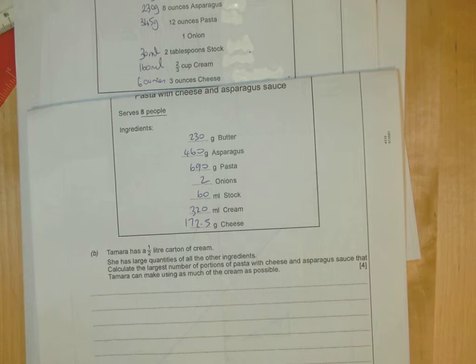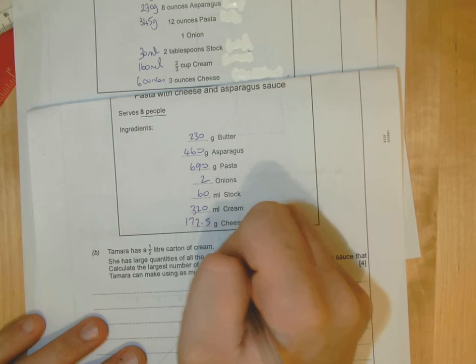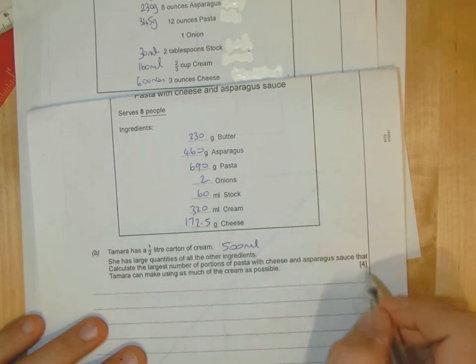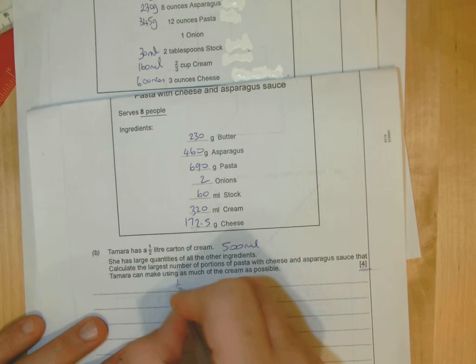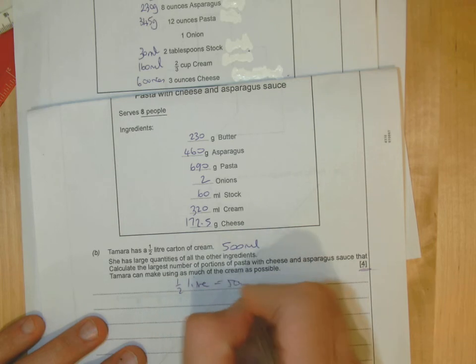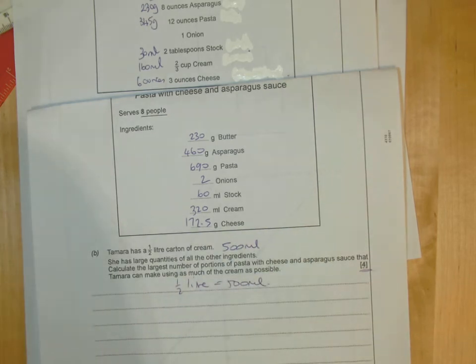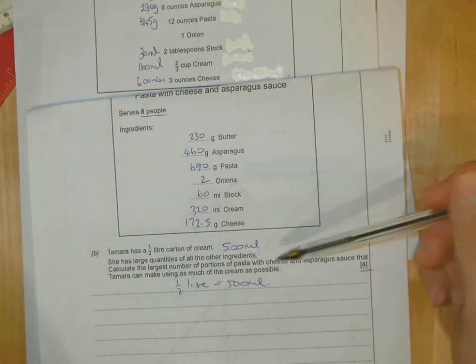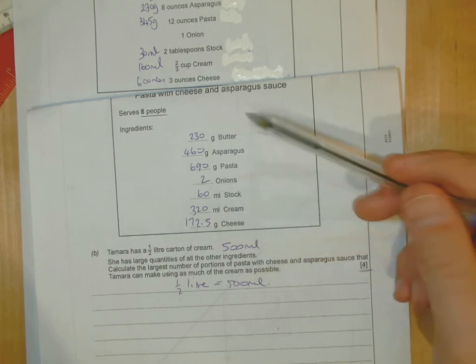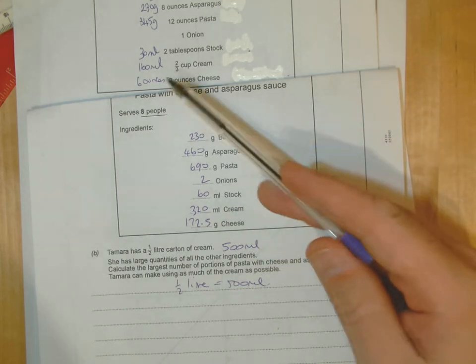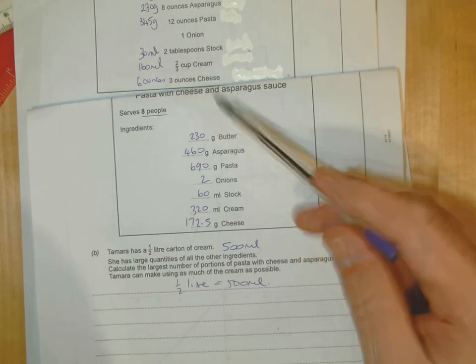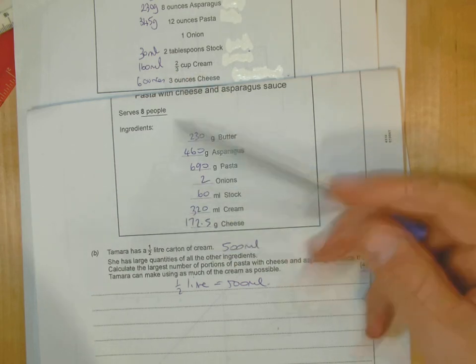Part B then, it says Tamara has half a litre carton of cream, which of course is 500 milliliters. In a question like this with 4 marks, you would probably get 1 mark just for stating that. She has large quantities of all the other ingredients. Calculate the largest amount of portions of pasta with cheese and asparagus that she can make. So in terms of portions, in terms of how many people she can serve. Now she's only got 500 mils of cream, and you just need to realise that there's only a certain amount of cream that goes here, so there's only so many people she can make for.